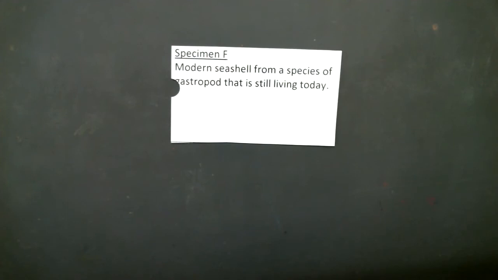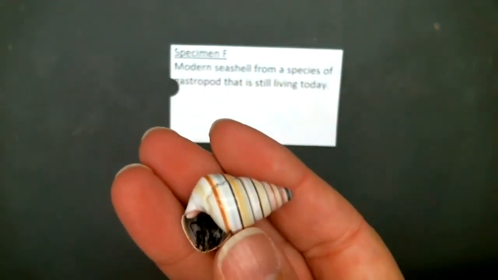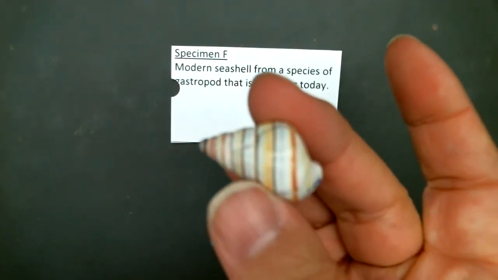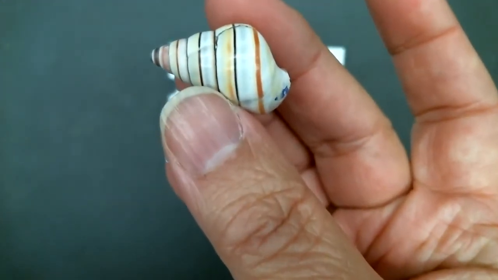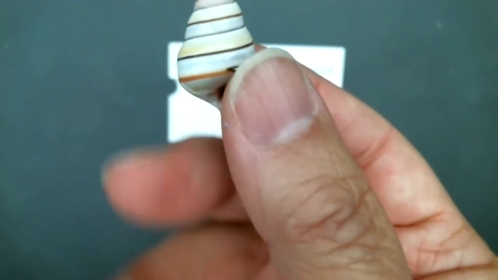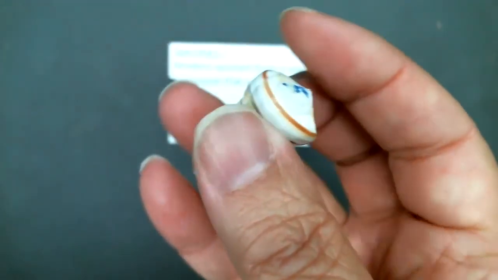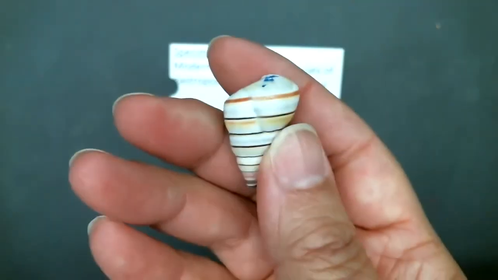Specimen F is a modern seashell from a species of gastropod that is still living today. A modern seashell, there it is, from a gastropod. It is still living today.